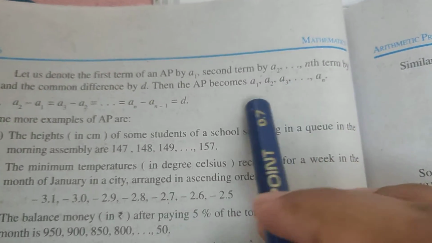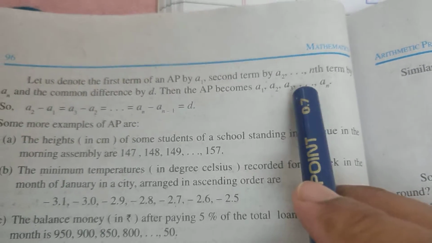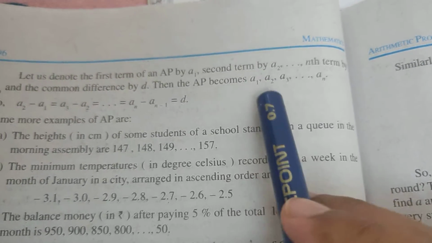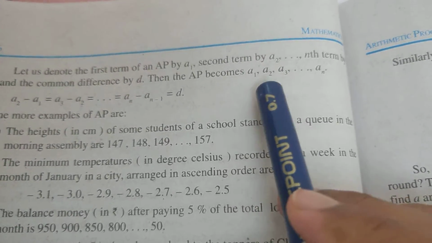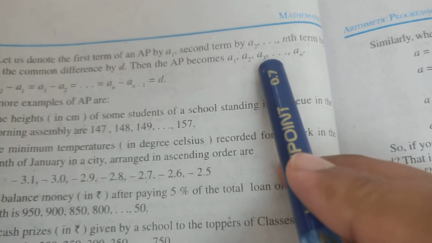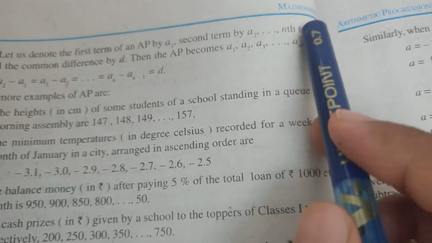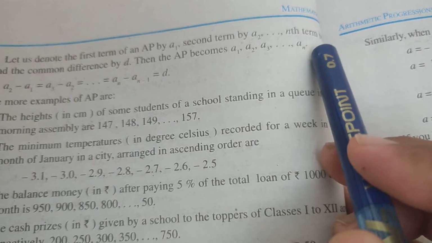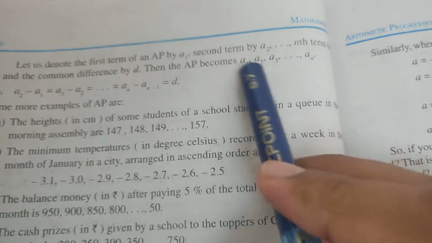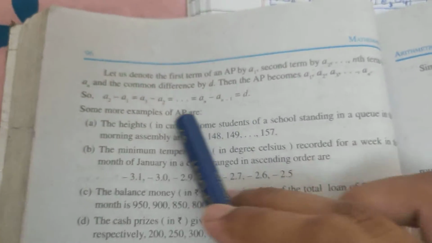So the AP goes on like this: A1, A2, A3. These successively represent the terms. The numbers below the A represent the number of the term. So A1 is the first term, A2 is the second term, A3 is the third term, A4 is the fourth term, A5 is the fifth term, and so on till AN. AN means whichever term you want to continue this pattern, this series, till.